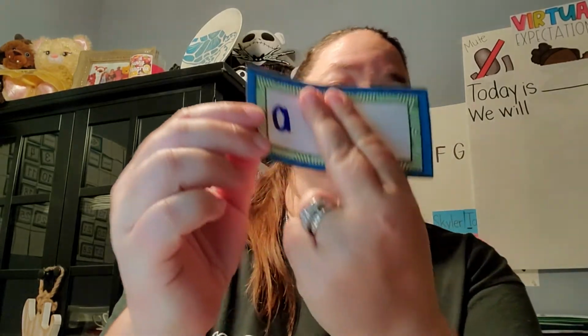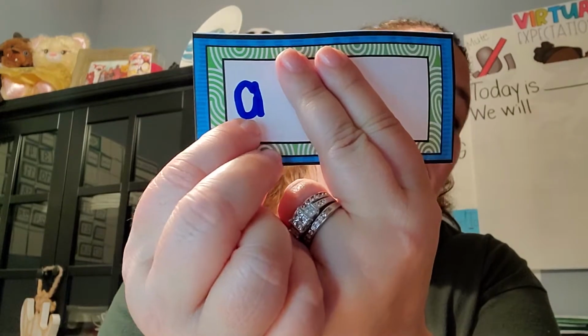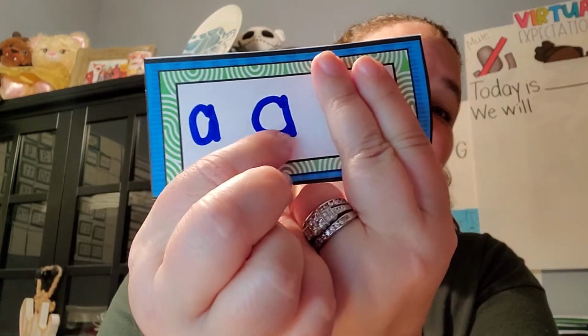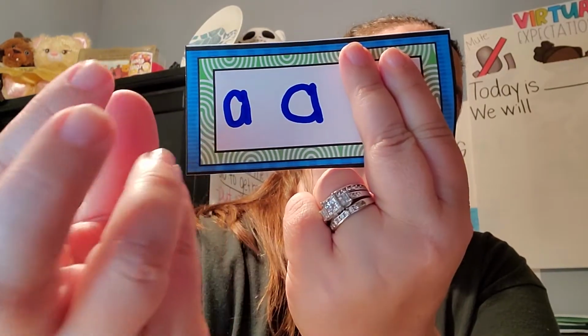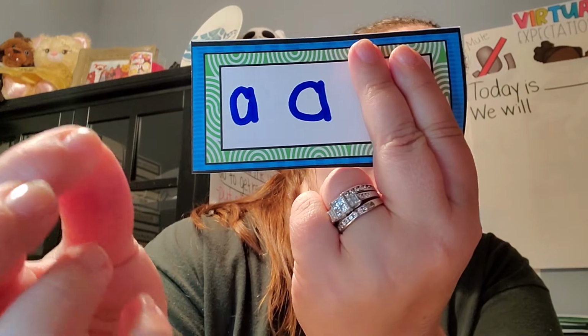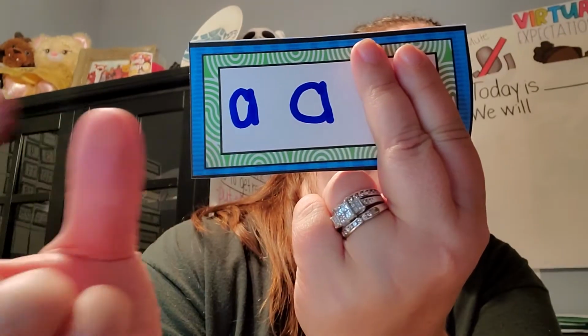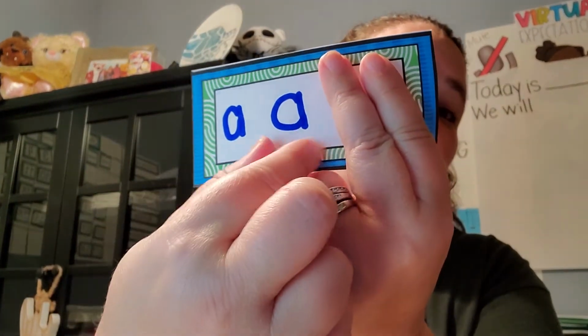So thick and thin. This A is thin, but I wrote another A right next to it, and it's thick. It's wider. There's a difference in how it looks. The A is thinner, it's skinnier, there's less to it, and this A is thicker, it's wider. It's not taller, it's wider.